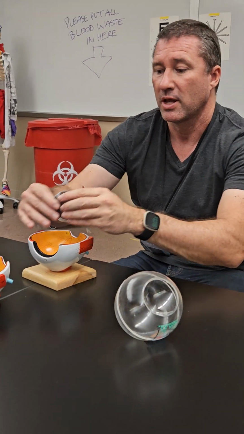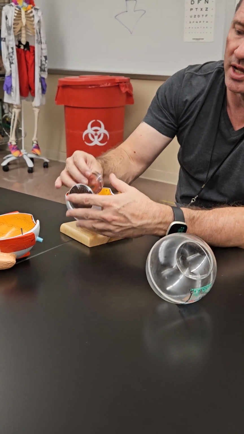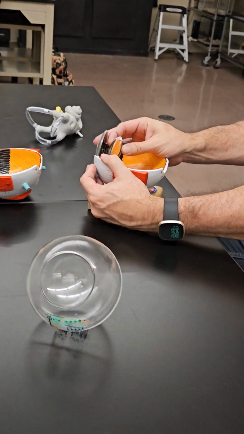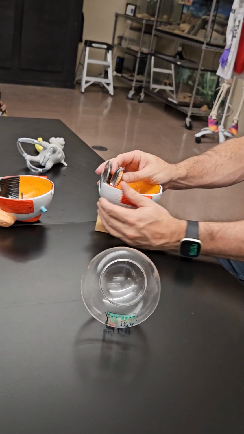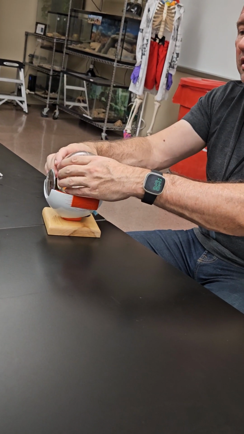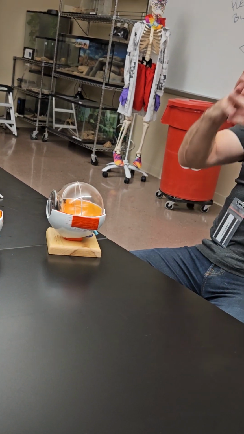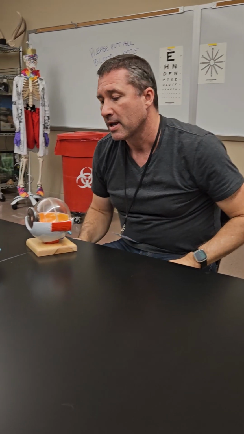We've got 2 chambers to the eye. Behind the cornea, but in front of the lens, is called the anterior chamber. The anterior chamber is filled with a thin watery fluid called the aqueous humor. Behind the lens, we have this thick jelly-like substance called vitreous humor, which helps the eyeball maintain its spherical shape.